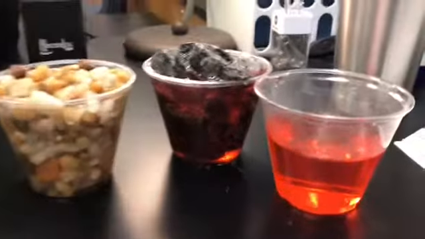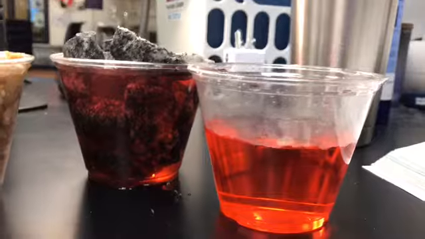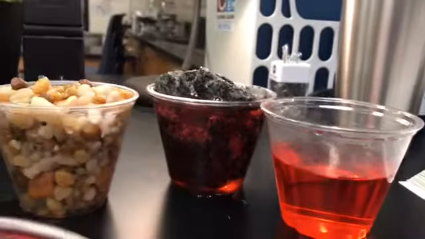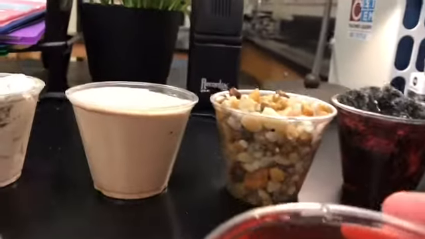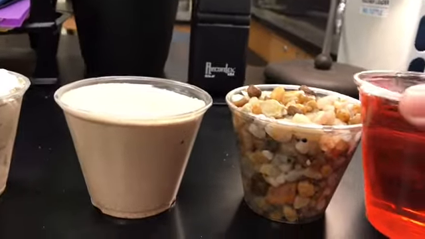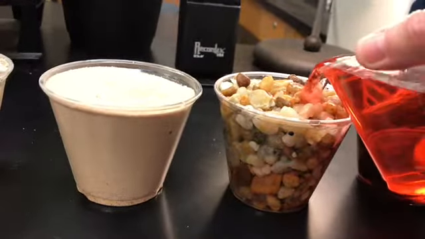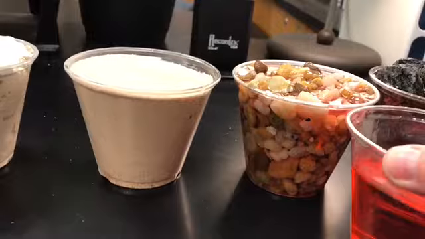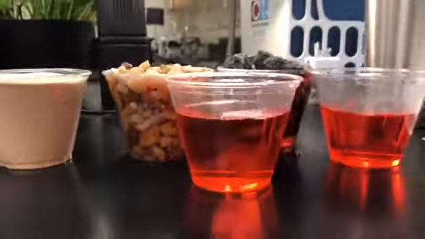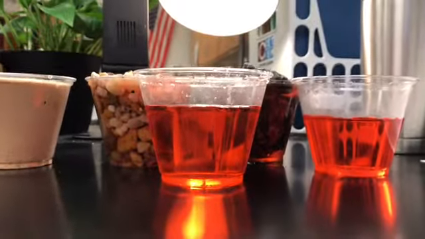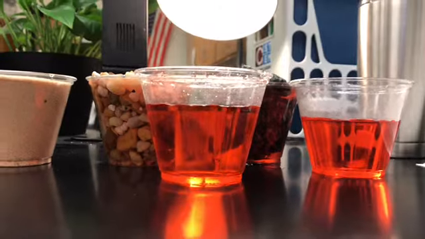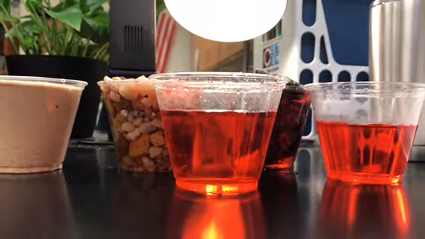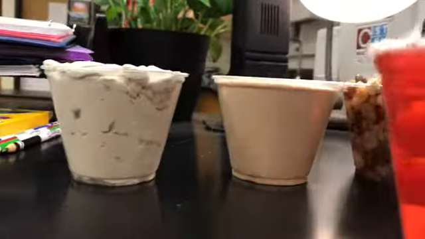Okay, so the rocks held about half a cup of water. And now the pebbles held a little bit less, maybe like 3/4 of a cup, or 1/4 of a cup of water. Let's try the sand now.